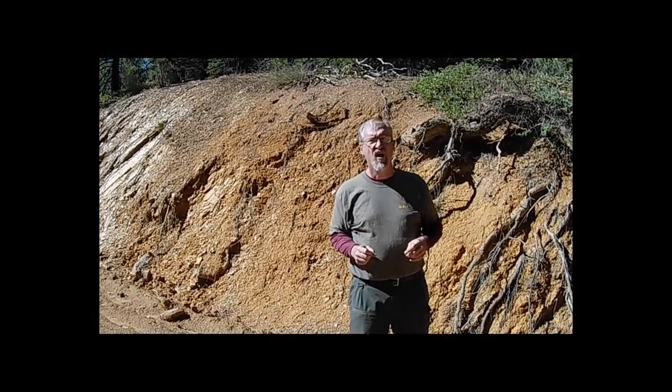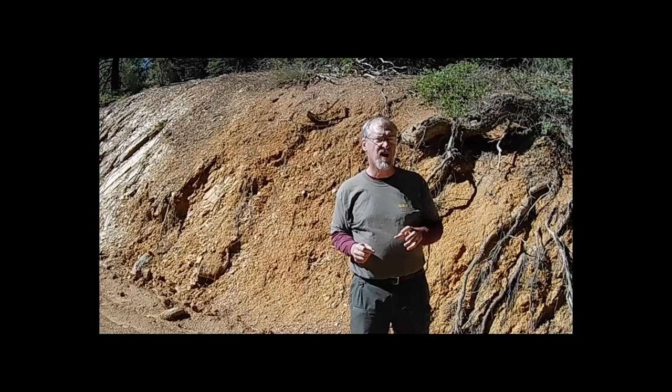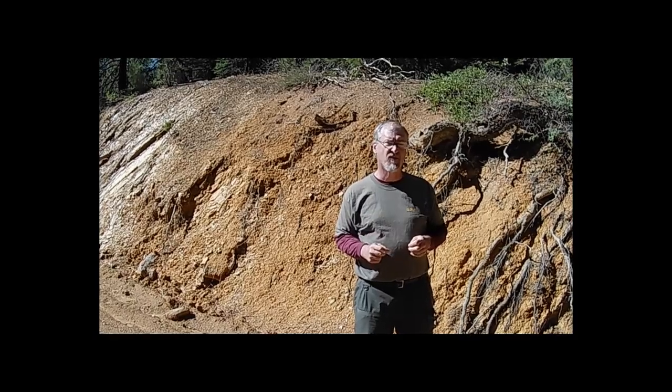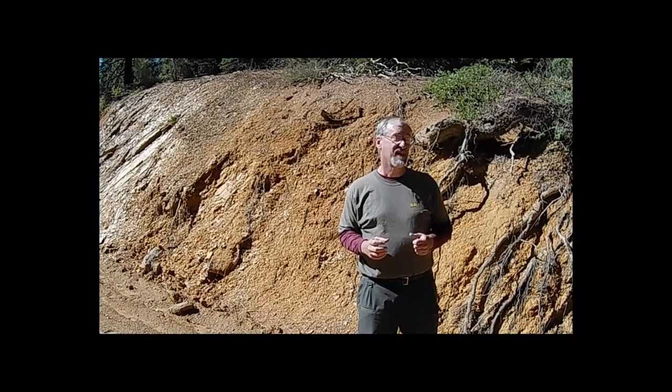Here in California, almost all those zones where the two rocks come together, whether it's slate and serpentine, are a fault zone. And they're very deep-seated fault zones that bring heated rock and hot water and gold-bearing mineralization up from deep in the earth to deposit up here. And that's why this is a productive gold-bearing area, because of this slate and serpentine contact.